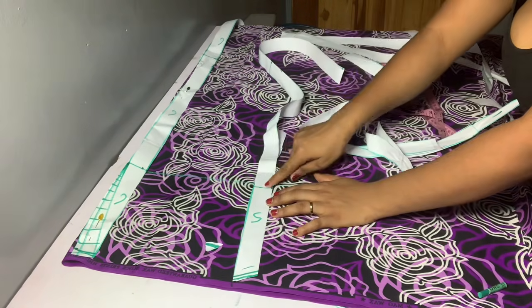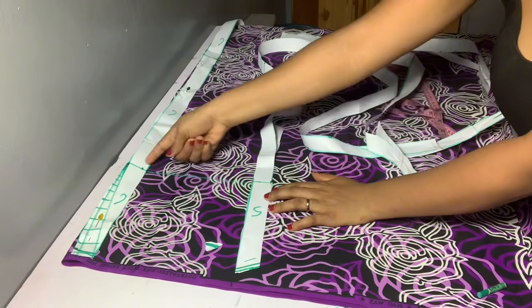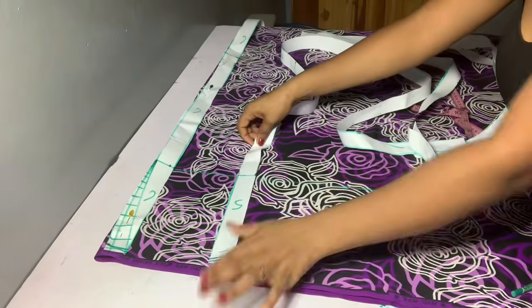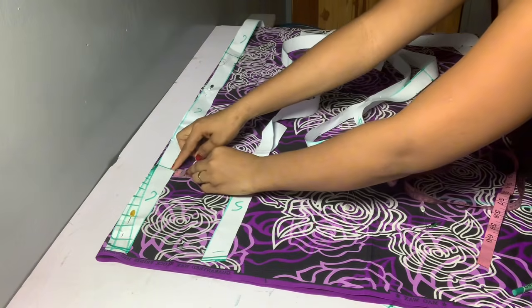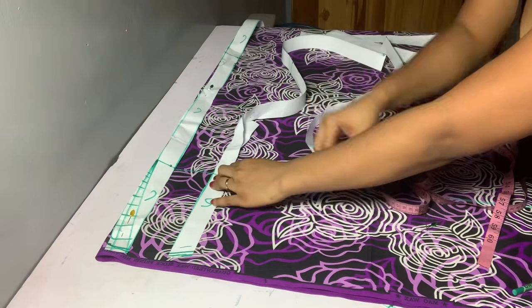Okay, so the first one on the fabric is number 6 and this is number 5. So this line here is my hip line. You can see the lines across, they are my hip line. So this line I marked across will help me keep all the papers in place.